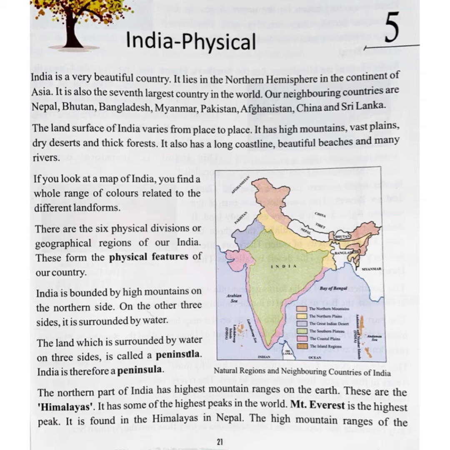India is bounded by high mountains on the northern side. On the other 3 sides, it is surrounded by water. The land which is surrounded by water on 3 sides is called a peninsula. India is therefore a peninsula. The northern part of India has the highest mountain ranges on the earth. These are the Himalayas. It has some of the highest peaks in the world. Mount Everest is the highest peak. It is found in the Himalayas in Nepal.